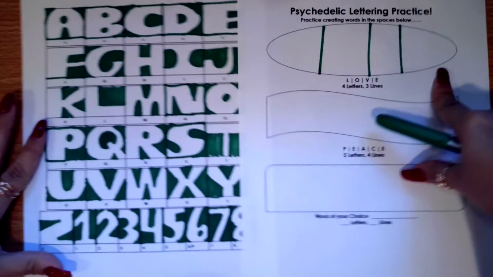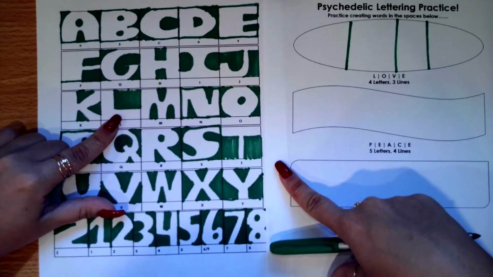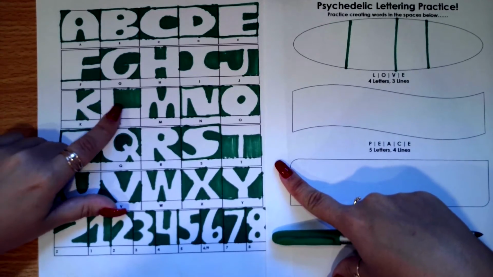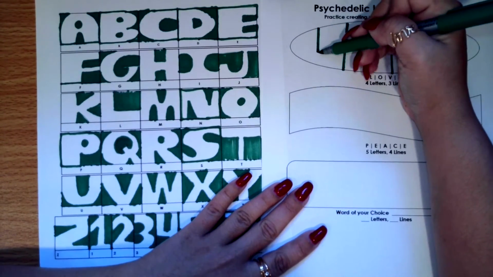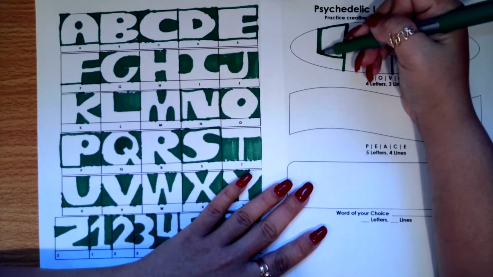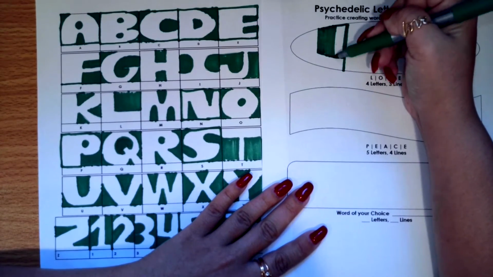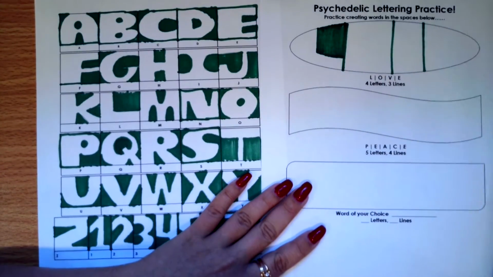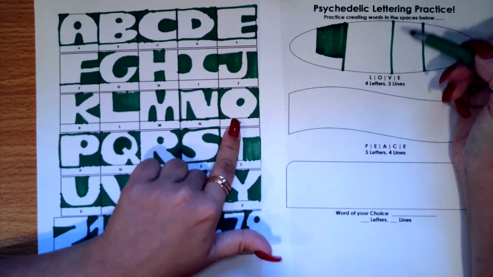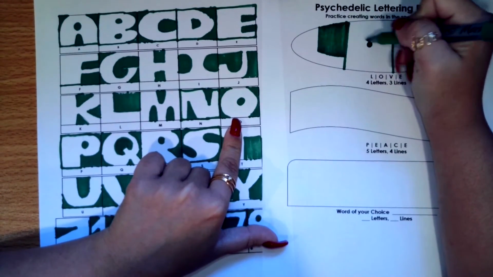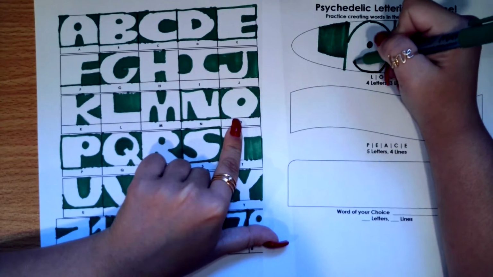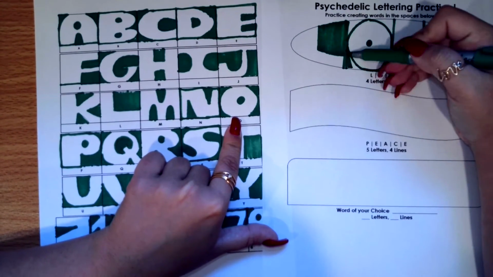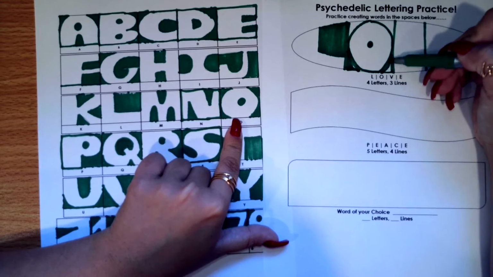So I can look back at my lettering sheet that I just made, and I can look at the letter L, and I need to make this big rectangle in the top right corner, and then I can shade it in. Then I can move to my next letter, which is O. Little circle in the middle, curves around the edges, and then I can shade.